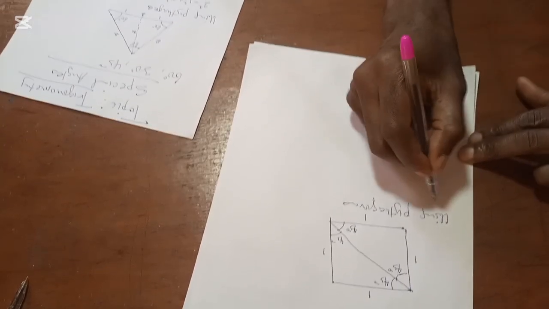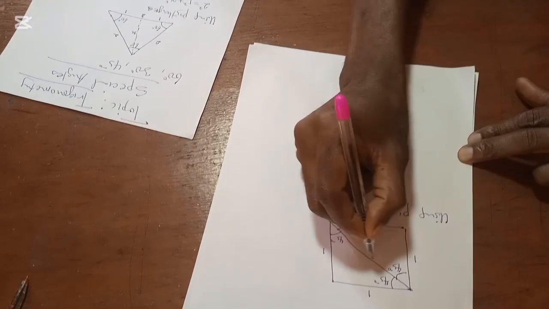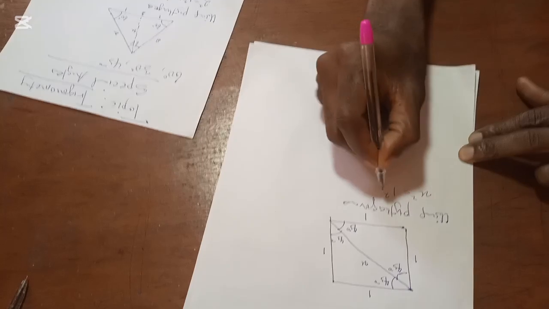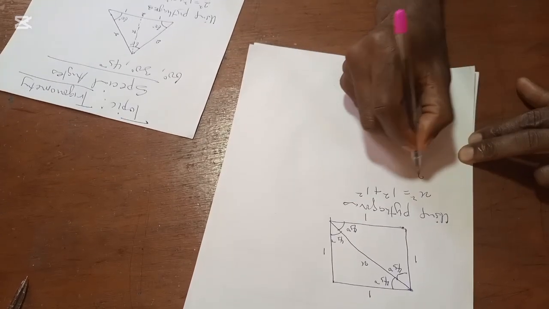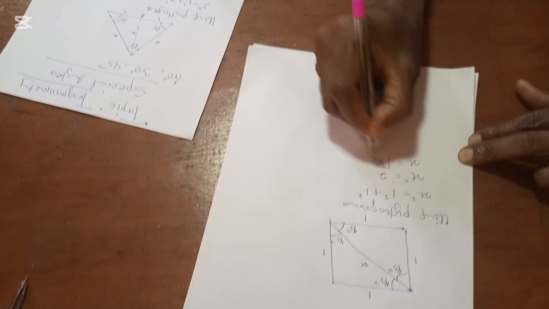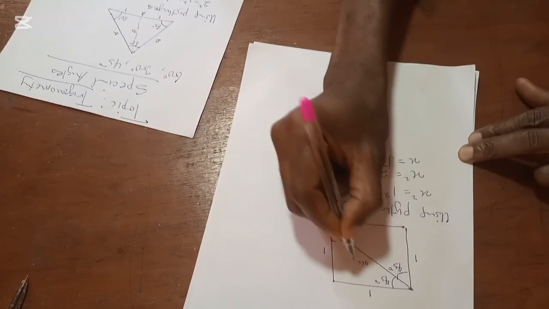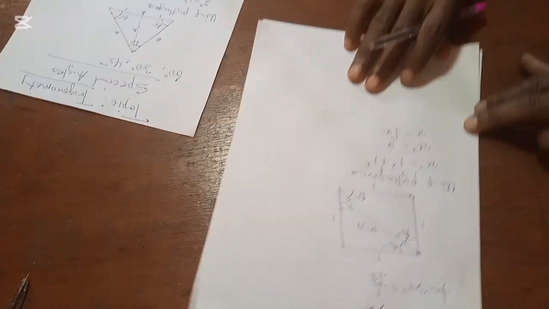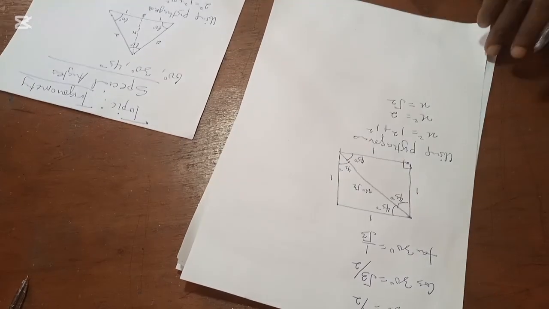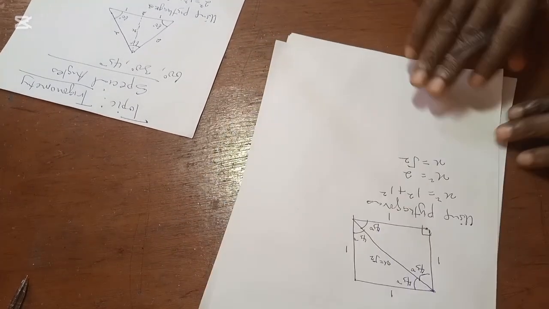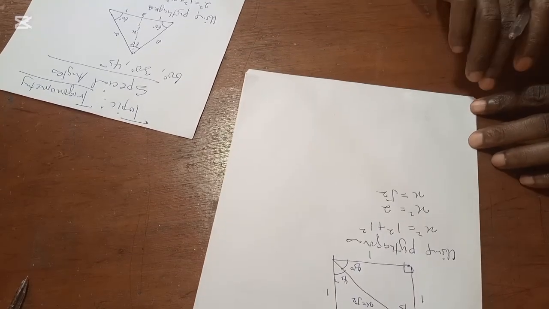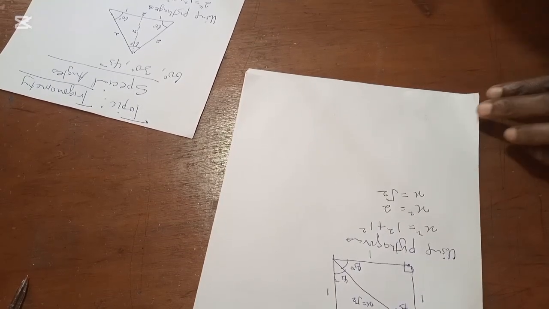What are we going to do? If we call the diagonal x, then x squared is equal to 1 squared plus 1 squared. So x squared is equal to 2. Therefore, x is equal to root 2. So here, rather than writing x, we can write root 2. Now we have obtained all the ingredients we need for finding the sine, cosine, and tangent of 45 degrees.